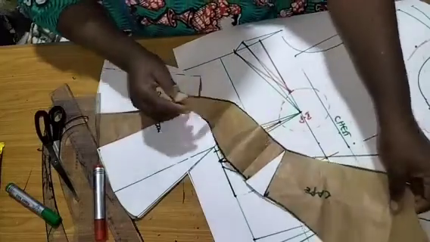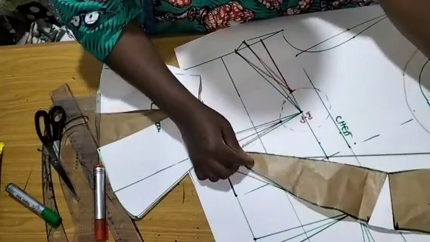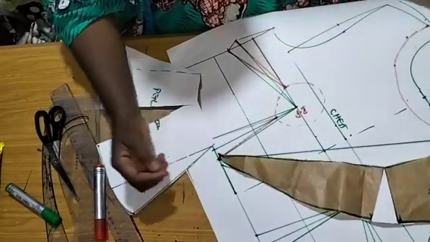You can make anything for your back, and this is the cape, the main purpose of this tutorial.